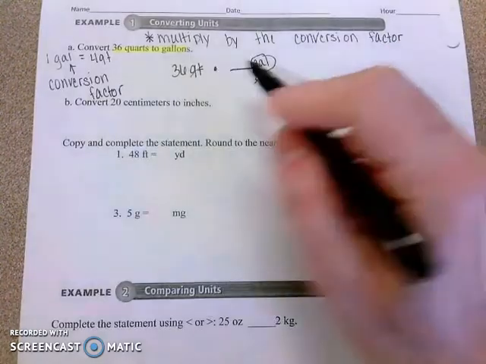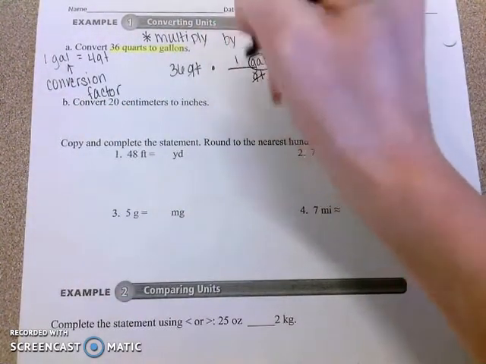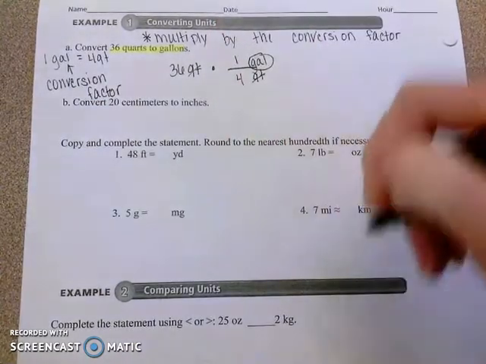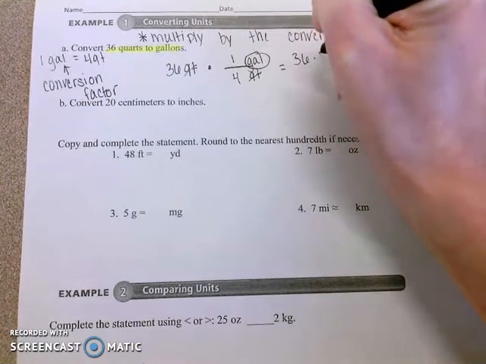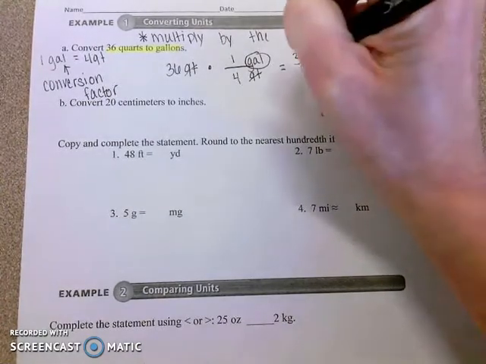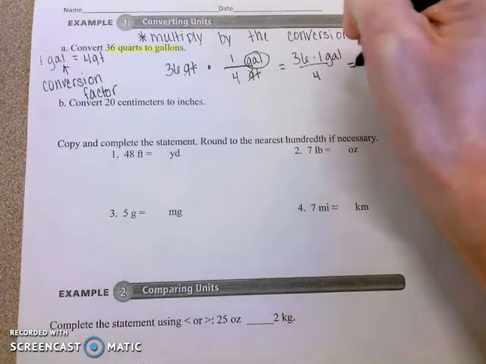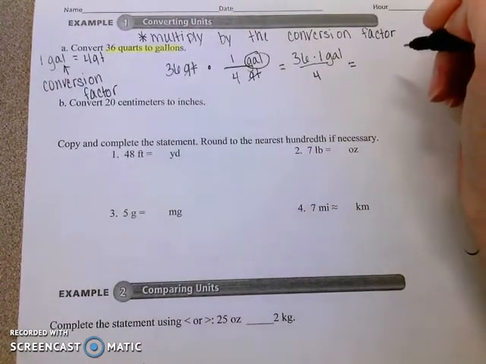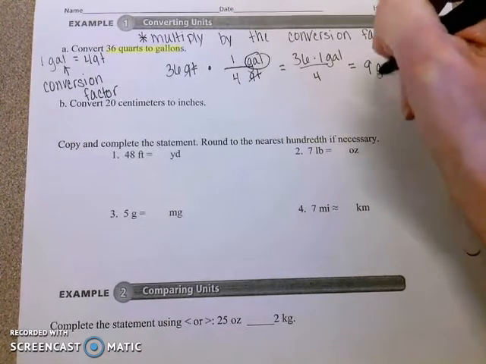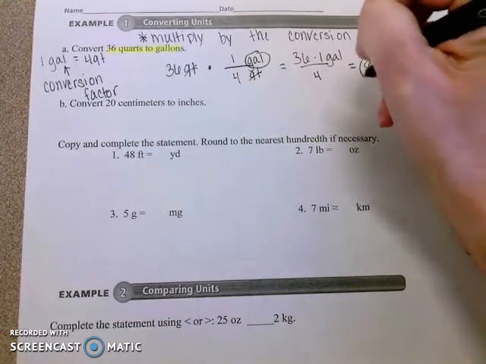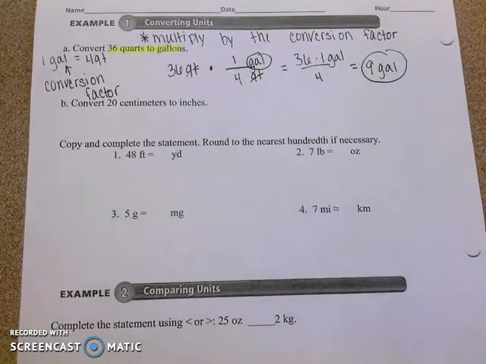So I'm just going to fill in what I know. I know that 1 gallon is 4 quarts. So now my problem is just 36 times 1 gallon, all of that over 4, which becomes 36 times 1, which is 36 over 4. We divide that, and that is 9 gallons. So 36 quarts is the same as 9 gallons.